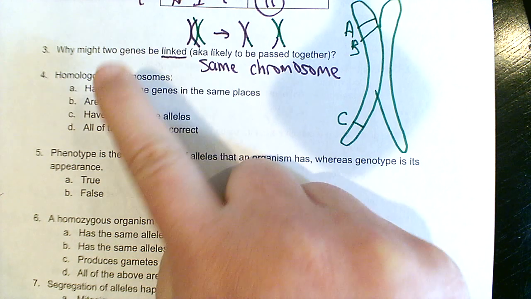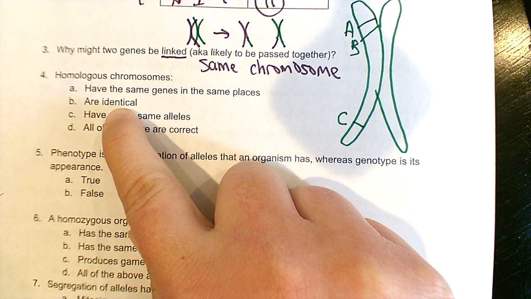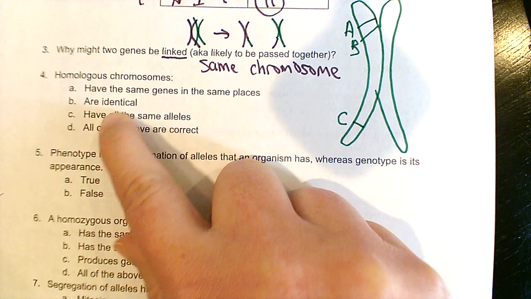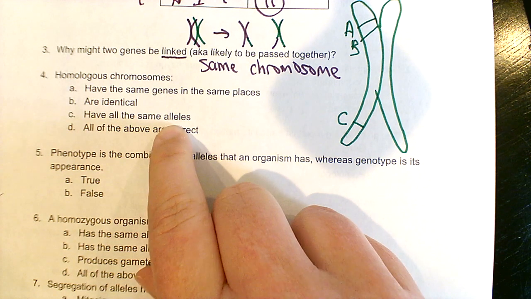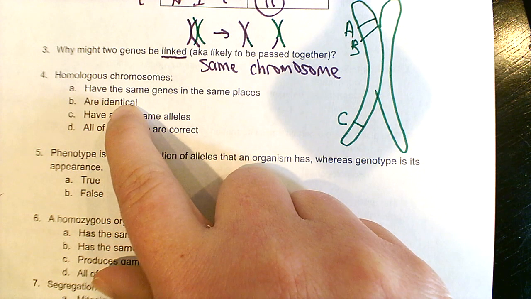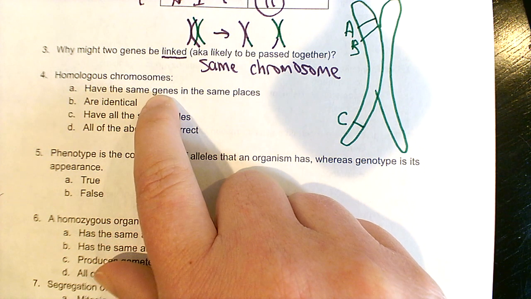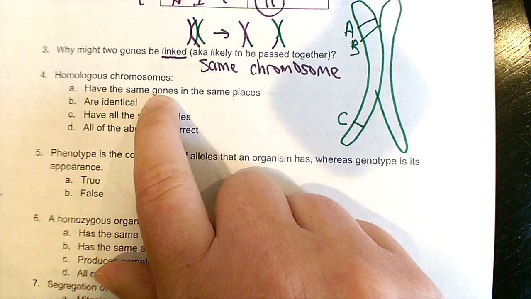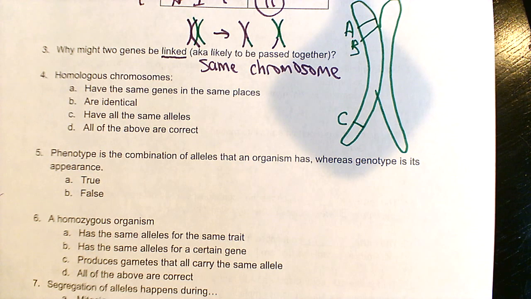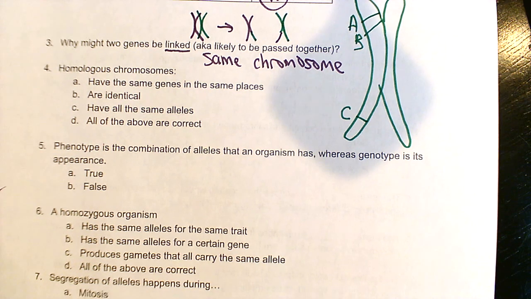Okay, they're not necessarily identical, right? I get a little bit different instructions from mom than I got from dad. And if they had all the same alleles, that would make them identical, right? So they don't necessarily have the exact same alleles, but they should have the same genes in the same places. So A is your best answer for number 4.